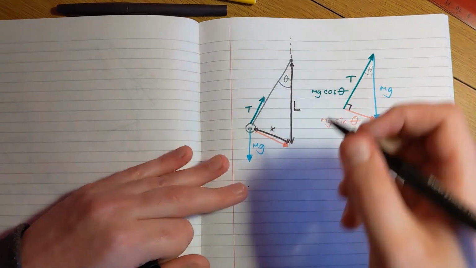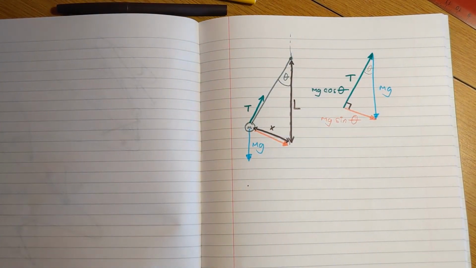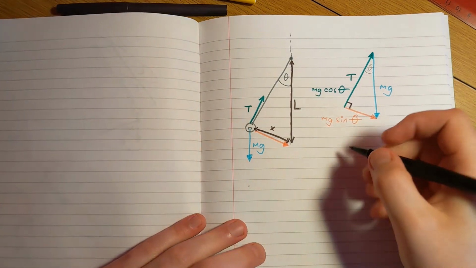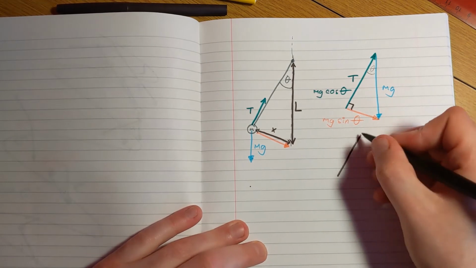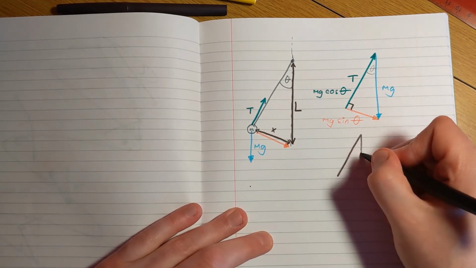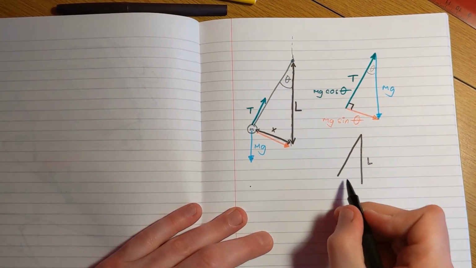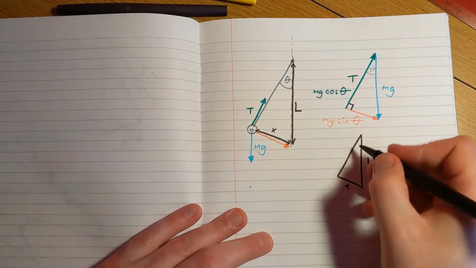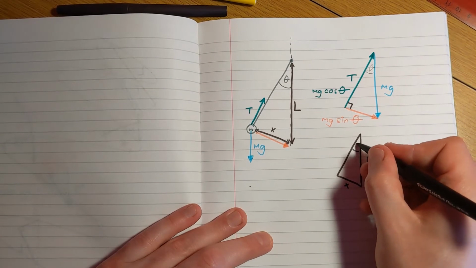So I'm going to choose this as L. I'm going to do it with an uppercase L, which isn't necessarily traditional, but my lowercase L's are pretty illegible. So we can redraw this triangle now as some anonymous side there, L here, and x here. And we've still got that same angle theta.